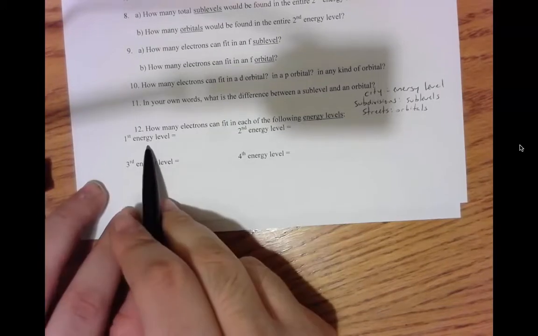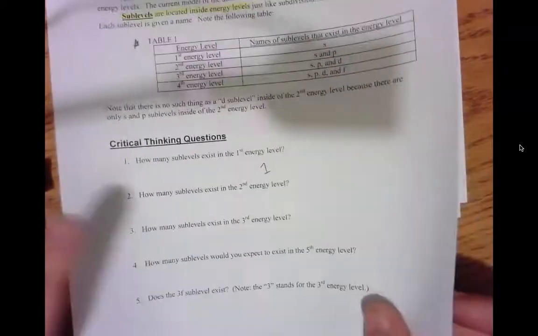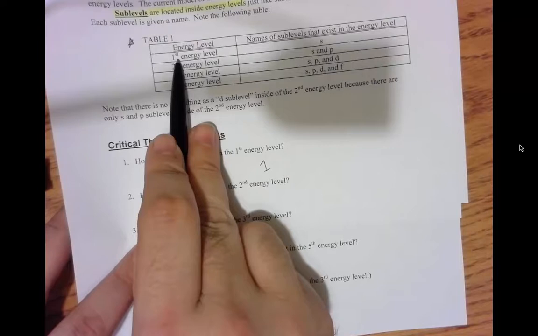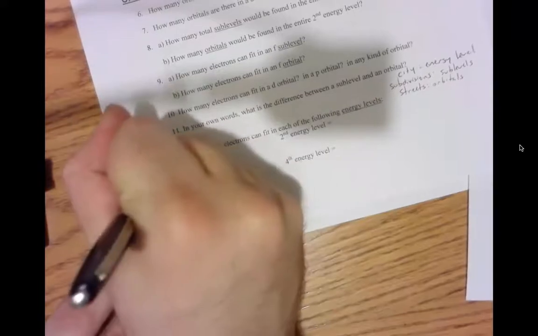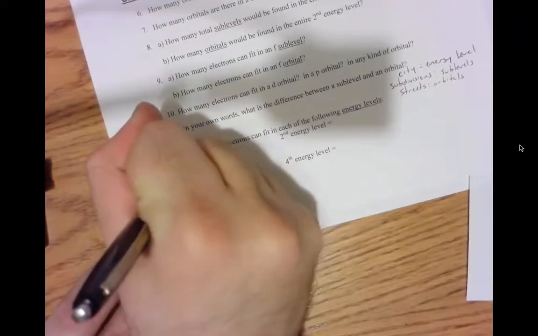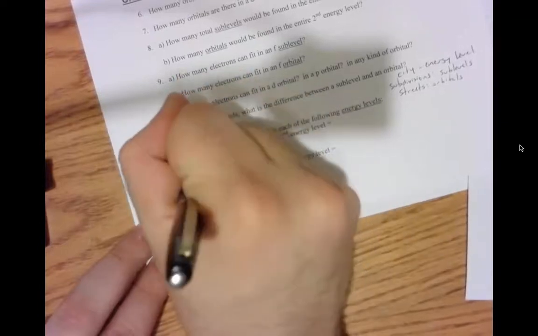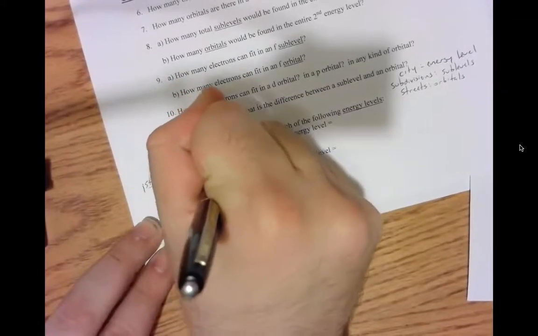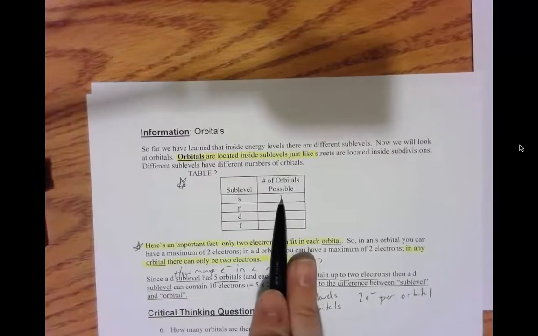If we're doing the first energy level, we can look over here. In the first energy level, we have an s sublevel. That s sublevel then contains 1 orbital.